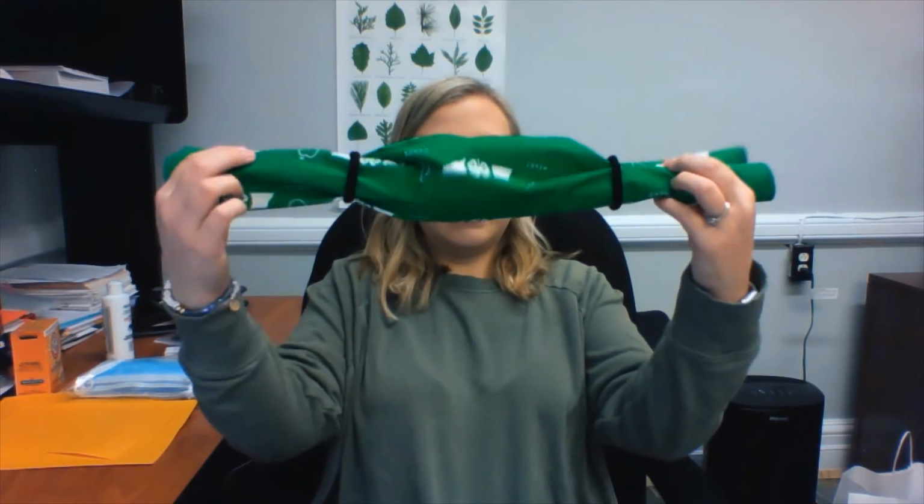All right. Then you're going to take these stretchy hair ties and you're going to put them on your folds. Okay? All right. So we should have this.